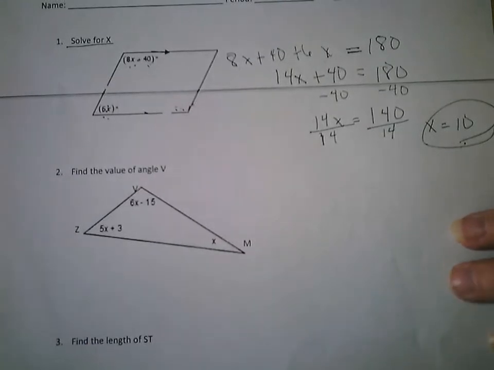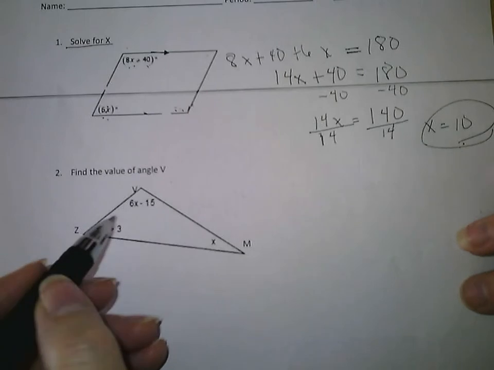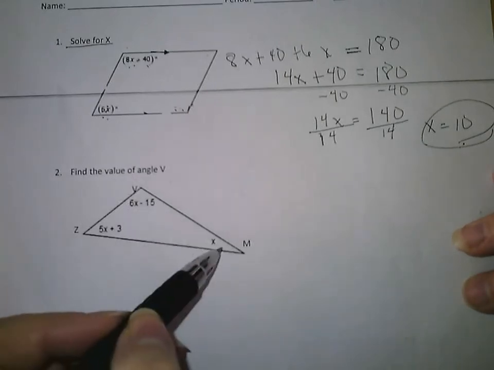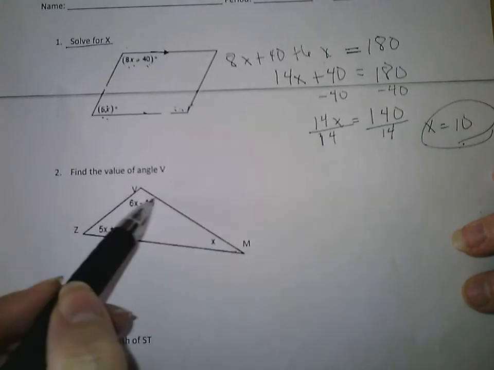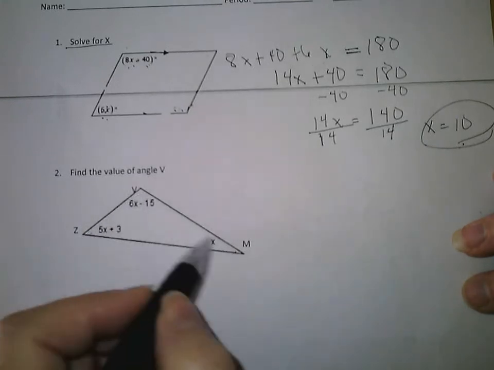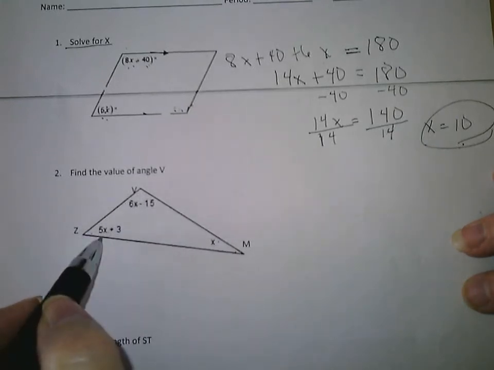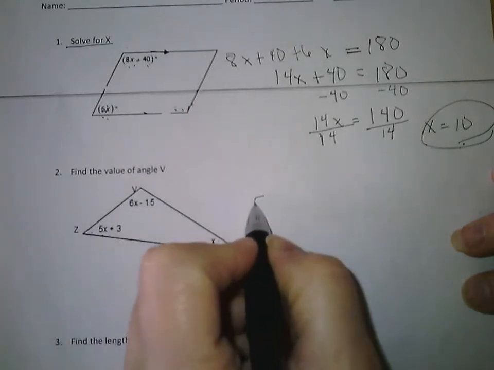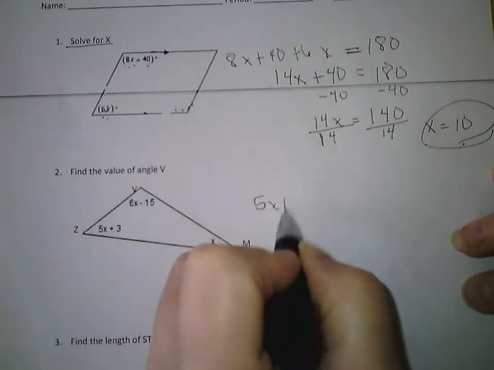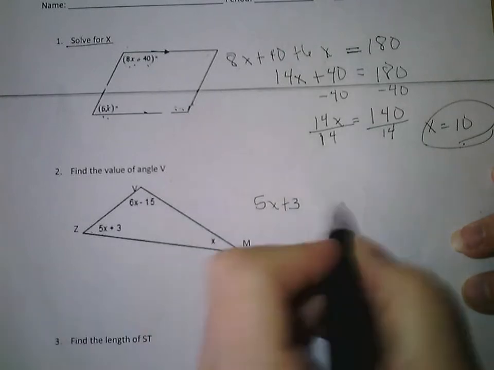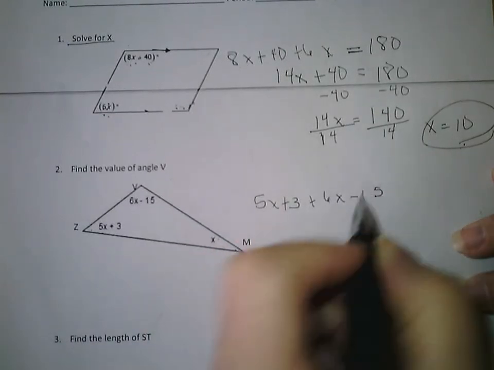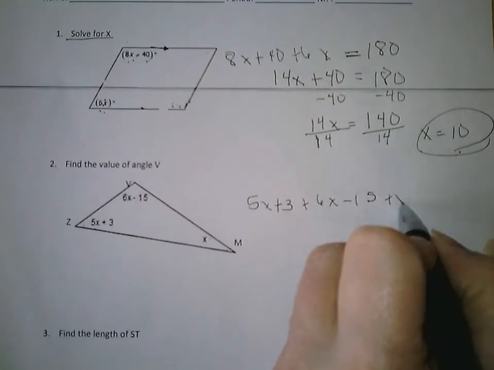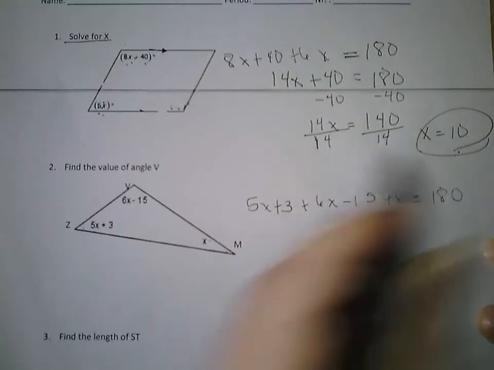Looking at triangles, triangles are half of a square, but they are also 180. Each angle measurement added together, we need all three, angle M, angle V, and angle Z. You need all three measurements to add to 180. So we have 5x plus 3 plus 6x minus 15 plus x equals 180.